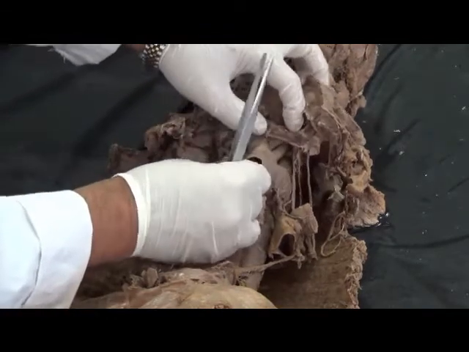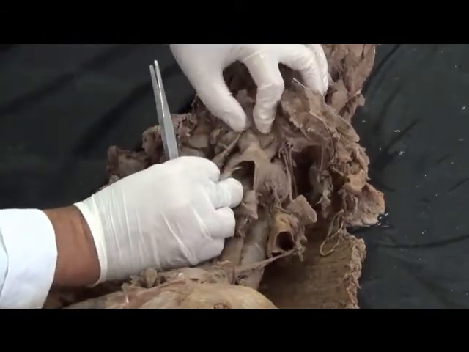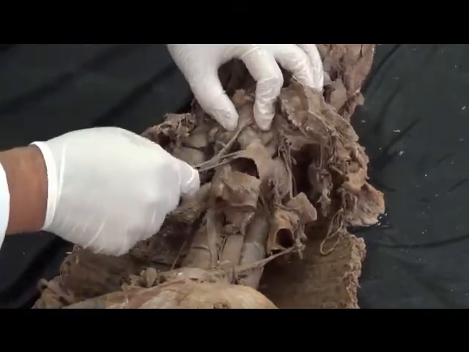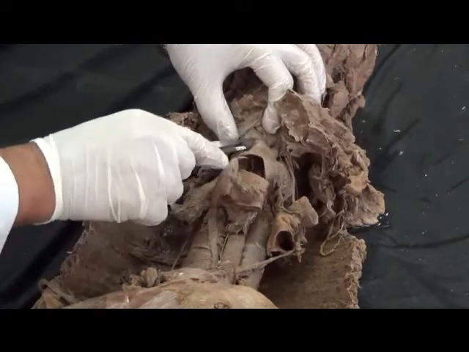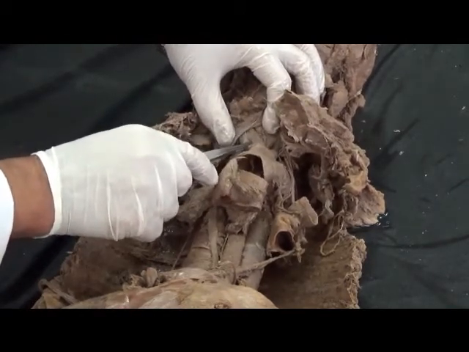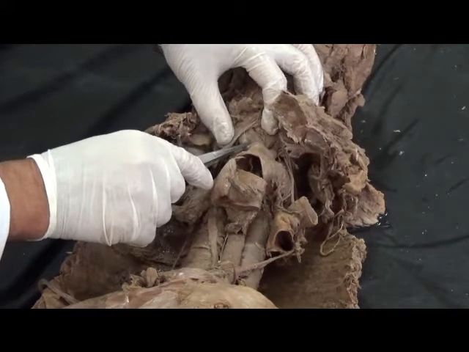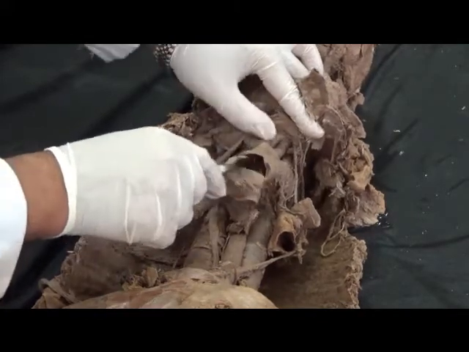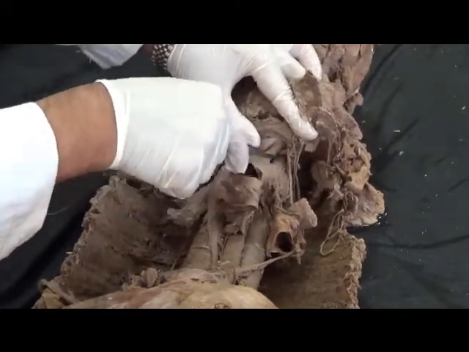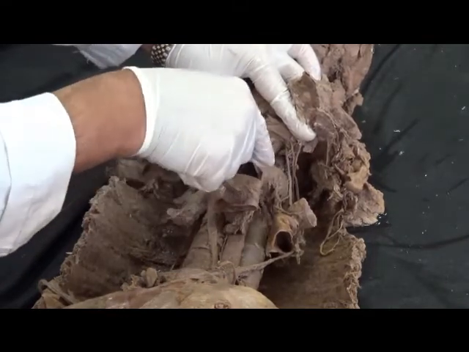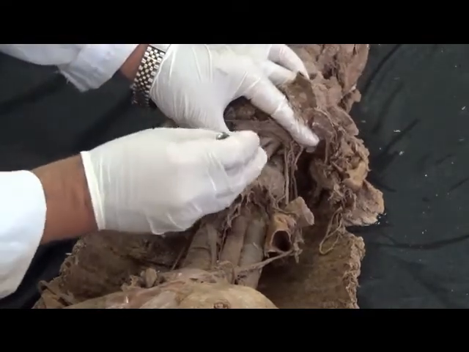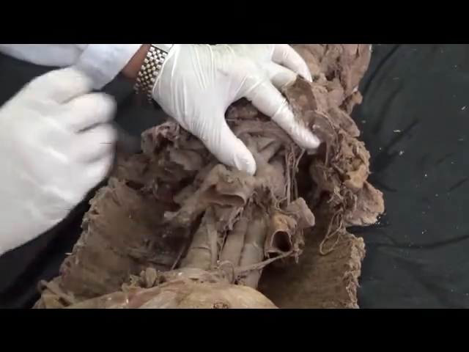If we look at the arch of the aorta, it gives 3 main branches. The arch of the aorta gives the brachiocephalic artery, which lies in front and then to the right side of the trachea. And it gives the left common carotid artery to the left of the trachea, and the left subclavian artery, which is away from the trachea.